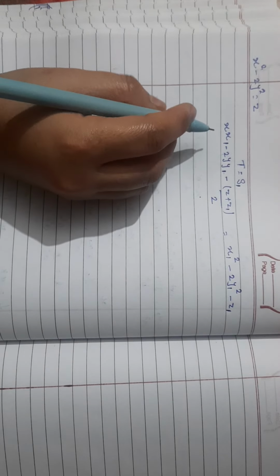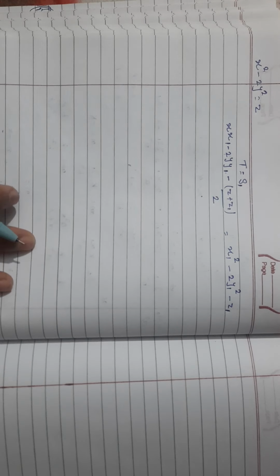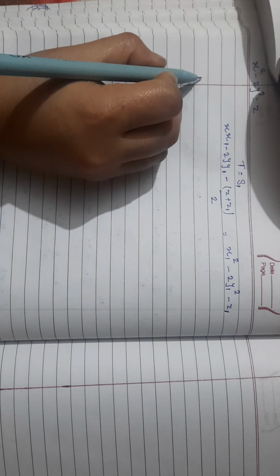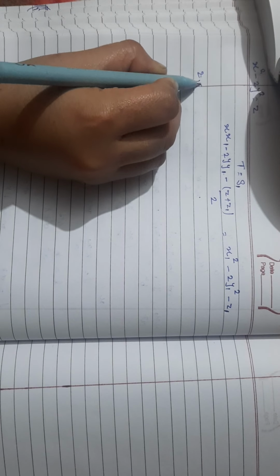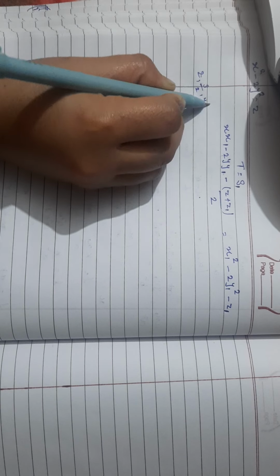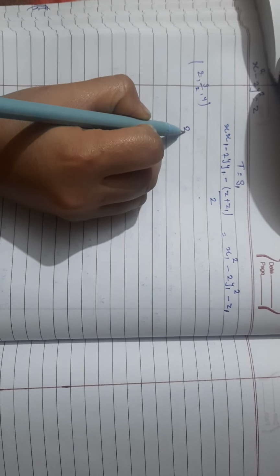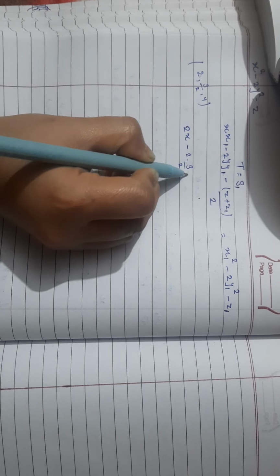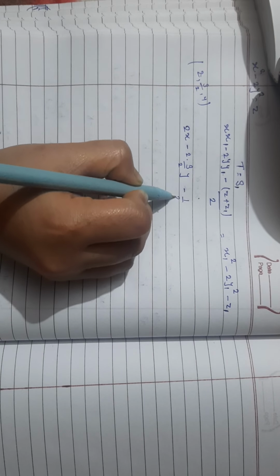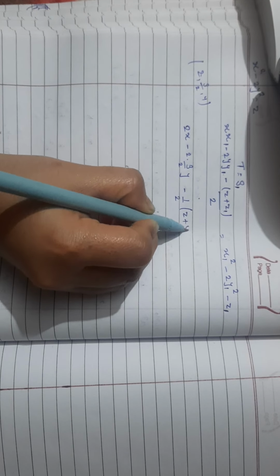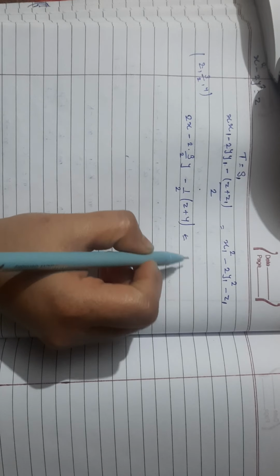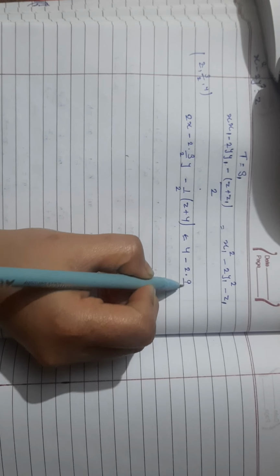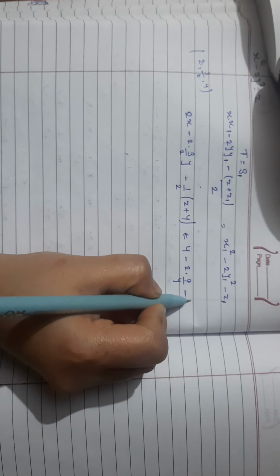Now here the coordinates are 2, 3 by 2 and 4. Substitute here. 2x minus 2 into 3 by 2 y minus 1 by 2 z plus 4 equals x1 square, 2 square is 4, minus 2 into 9 by 4, minus 4.